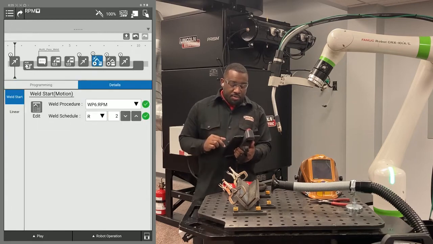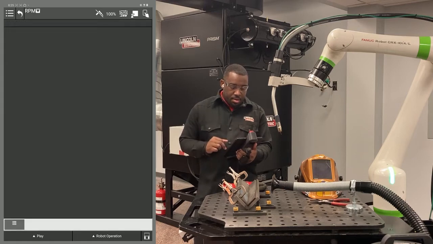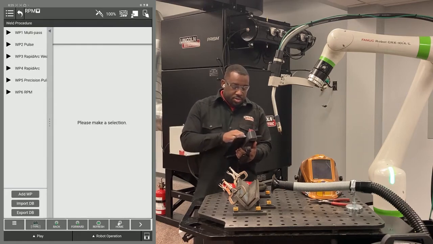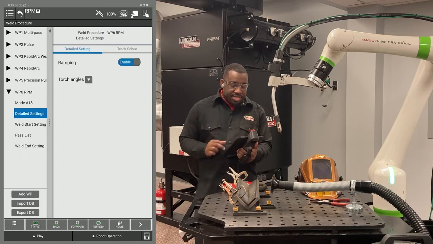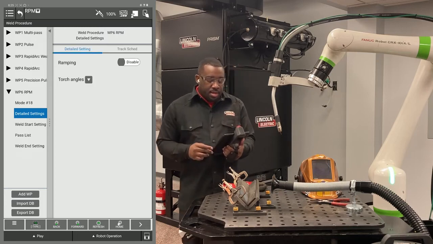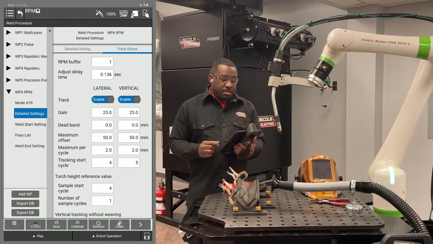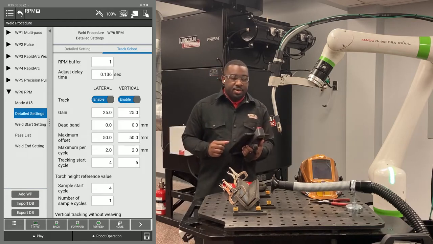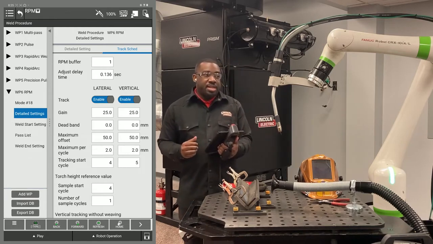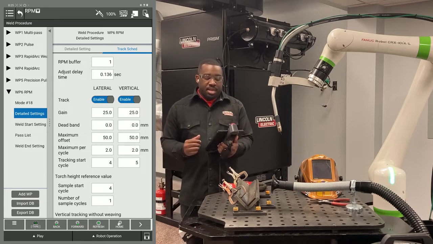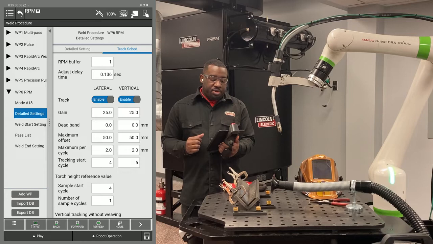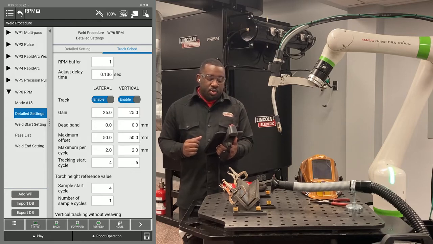In my weld start with my multi-pass icon, I'm going to hit edit. Choose your procedure, go to the detailed settings screen. You want to hit track schedule. You have to make sure that your RPM buffer is not set to 0, that it's set to anything between 1 and 98. You don't want to use the same RPM buffer twice. Also make sure your adjusted delay time is set to 0.136.